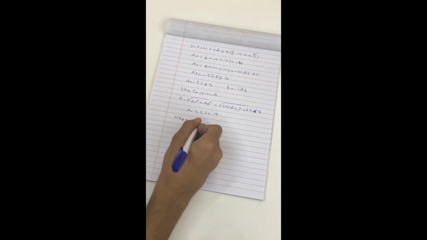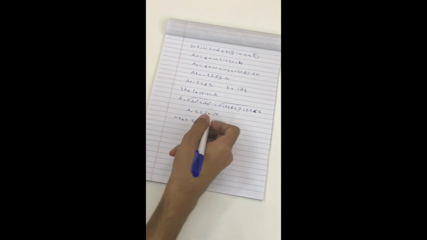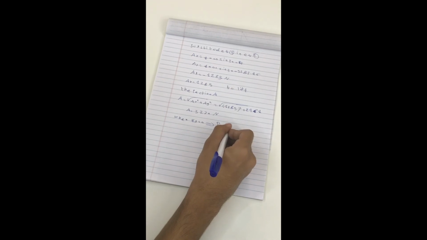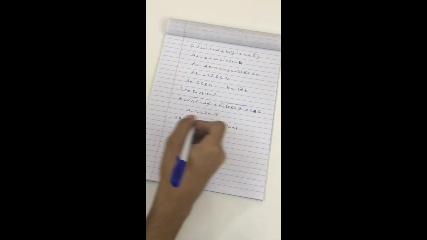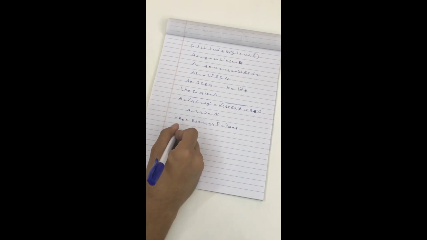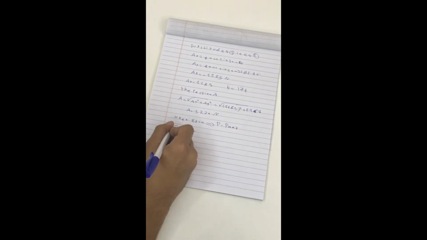So when EX equals 0, P equals P max. So now we take the moment around A. So sigma M around A equals 0, and clockwise is positive.